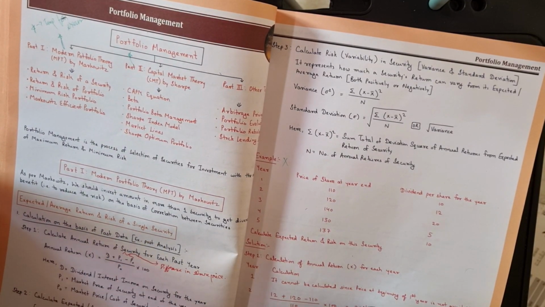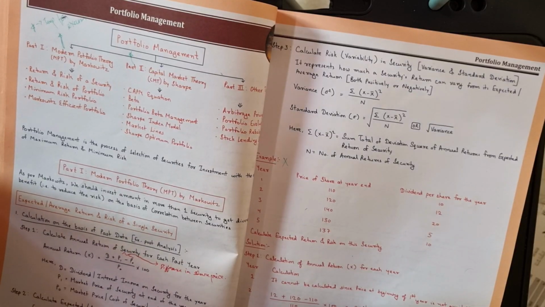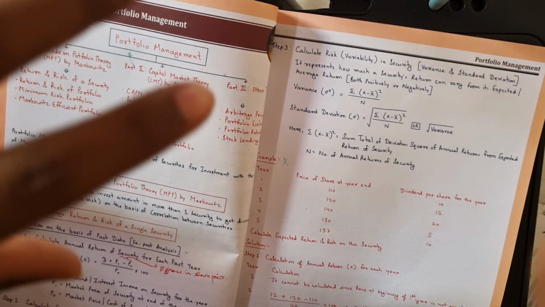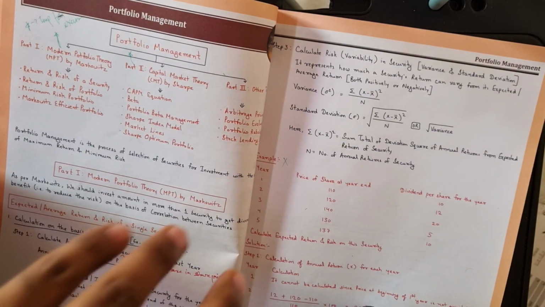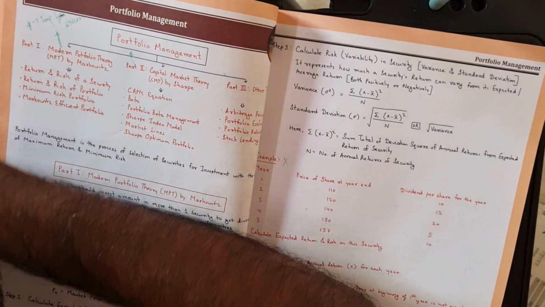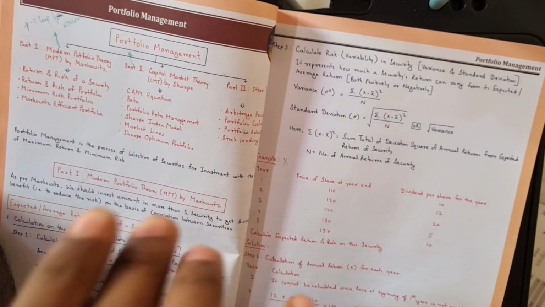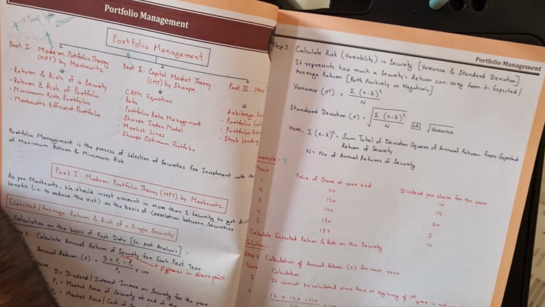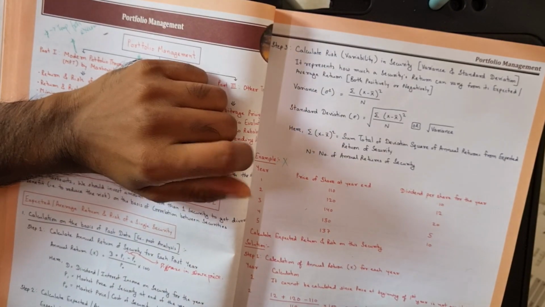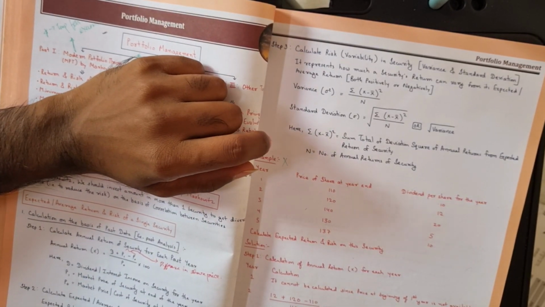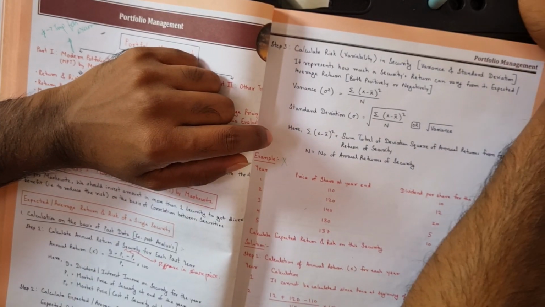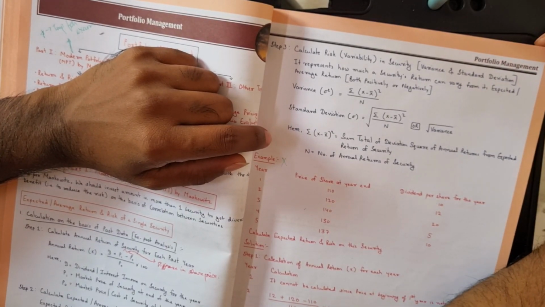So what is my risk? Let's suppose my average return is 15%. My risk is that the 15% will go down to 10% or 7%. That is my risk, right?